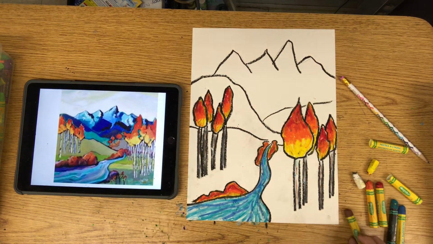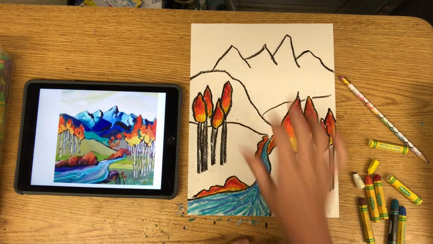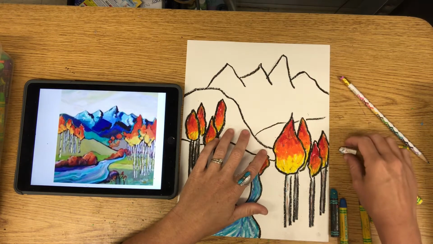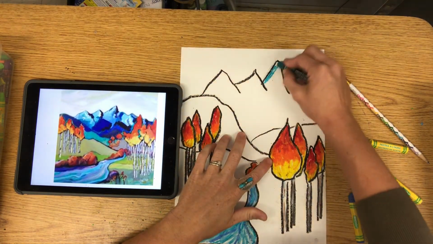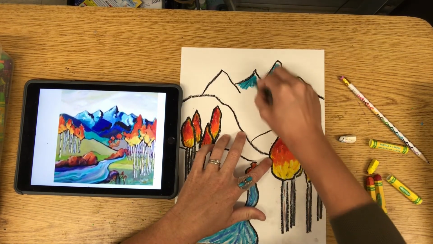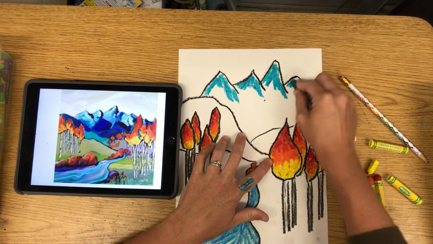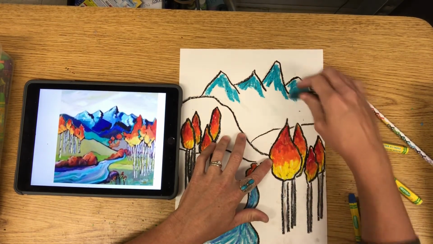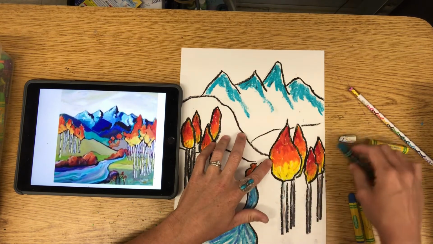Okay. So now we can work on our mountains. And I'm going to do the same thing I did with my river. I'm going to start with my lighter blue. I'm going to do a little bit, and I'm just coloring in the top of them. And see how I'm not having it even, I'm having them kind of go down at an angle, because I want to kind of create the shadows that the mountains are creating on each other, right?